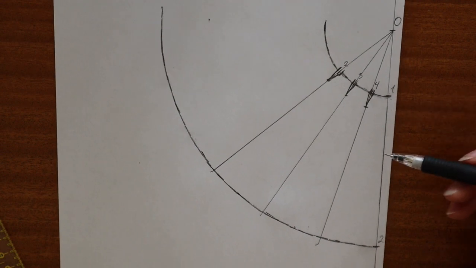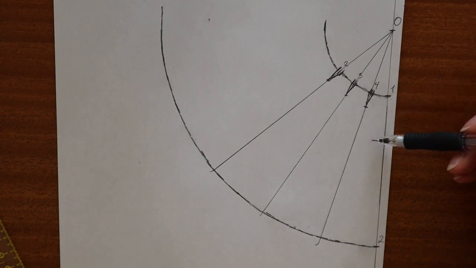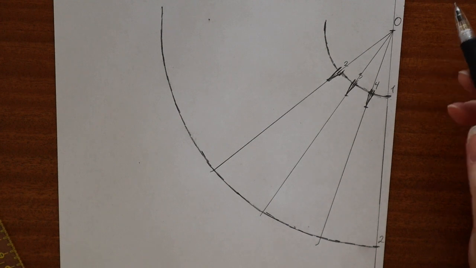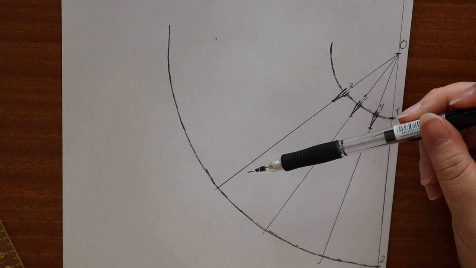And that really is it. We are now done with our first three of 4 skirt panels. That was easy, wasn't it? This is the front, side front, and side back, and they're all done. We could cut them out, but that would make it very messy, so we'll wait with it until we're done with drafting the back panel.